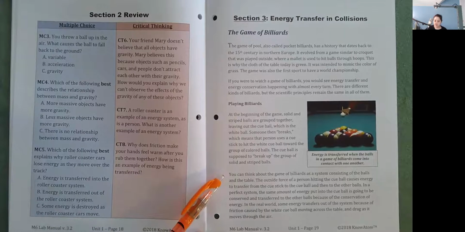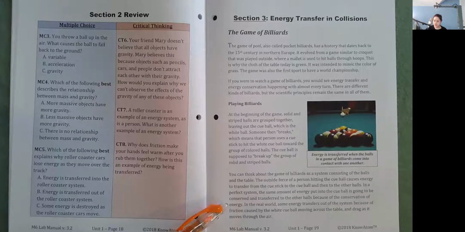You can think about the game of billiards as a system consisting of the balls and the table. The outside force of a person hitting the cue ball causes energy to transfer from the cue stick to the cue ball and then to the other balls. In a perfect system, the same amount of energy put into the cue ball is going to be conserved and transferred to the other balls because of the conservation of energy. In the real world, some energy transfers out of the system because of friction caused by the white cue ball moving across the table and drag as it moves through the air.